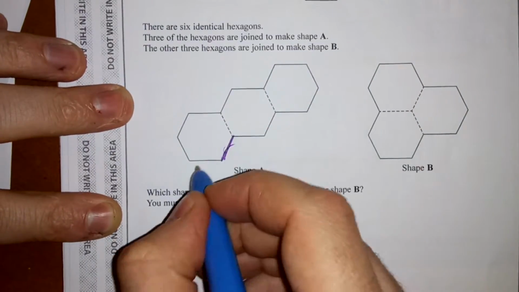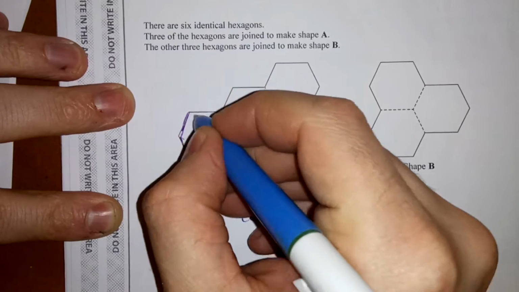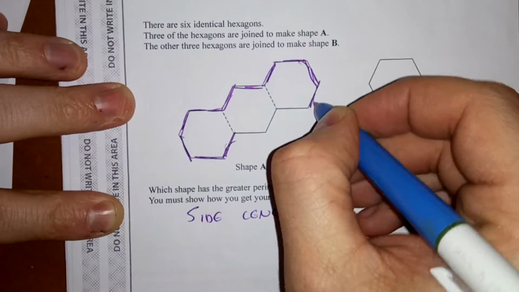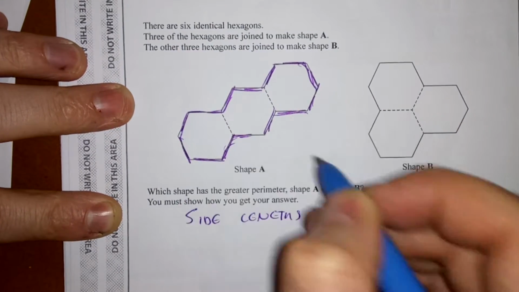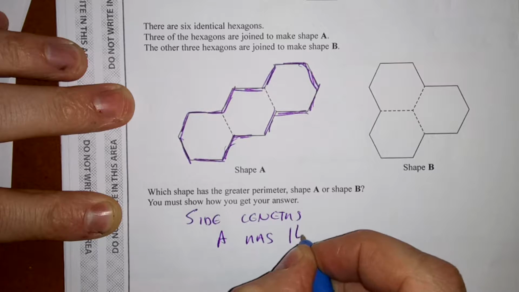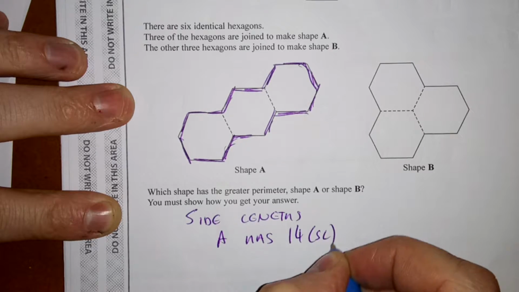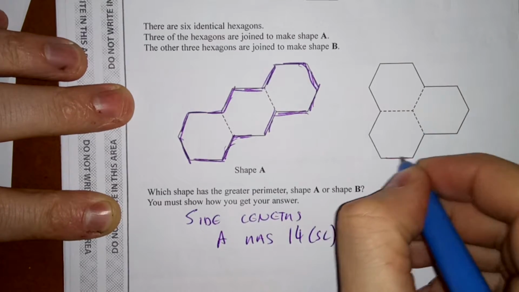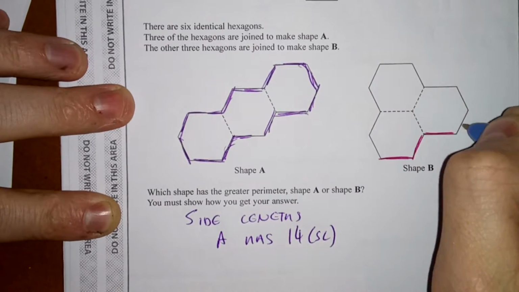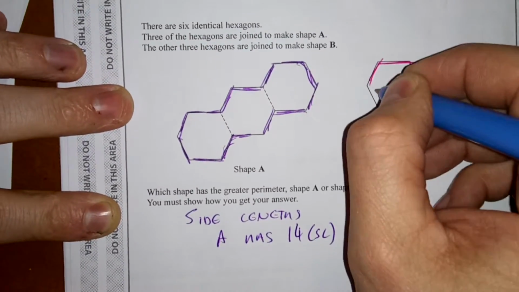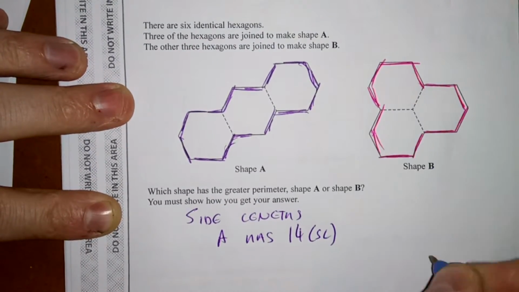Now, this one here, I've got 1, 2, 3, 4, 5, 6, 7, 8, 9, 10, 11, 12, 13, 14. So I'm going to say A has 14 side lengths. Right, B, which I'm going to change colour for, I'll say it's got 1, 2, 3, 4, 5, 6, 7, 8, 9, 10, 11, 12.